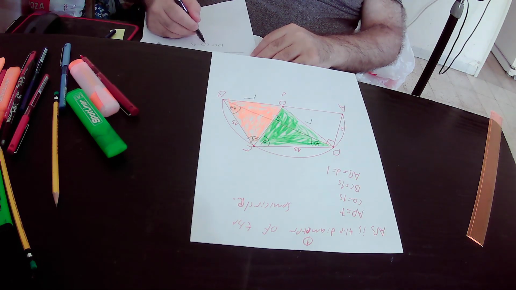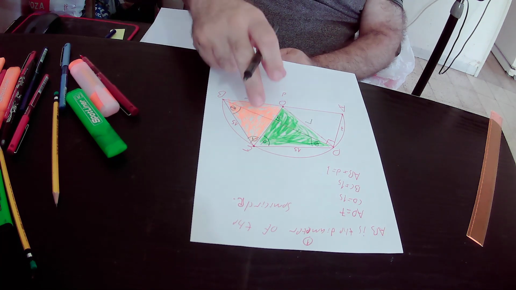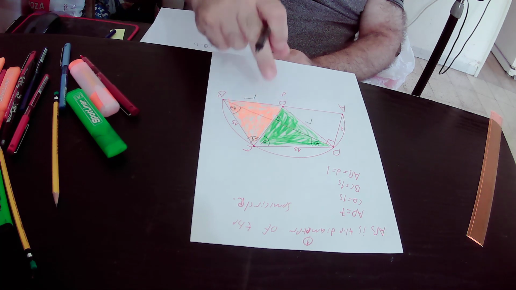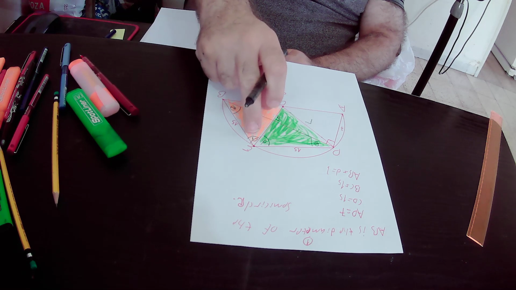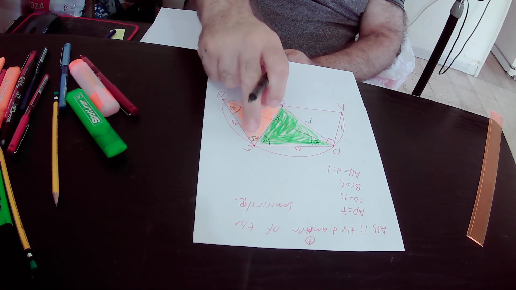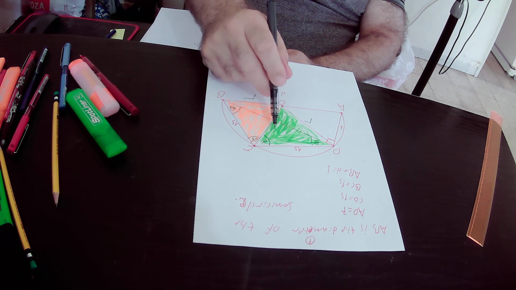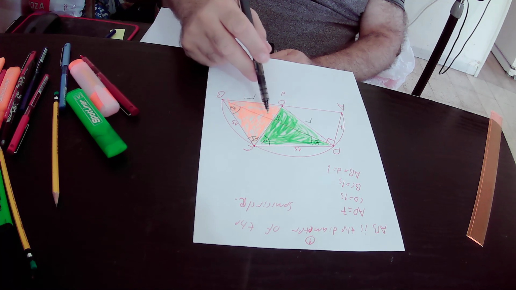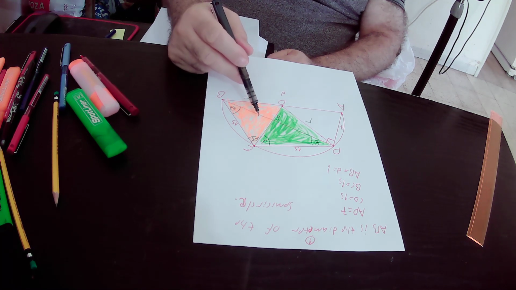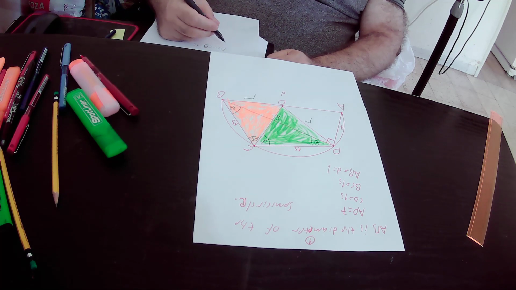And actually side EC is a common side. It belongs to the green triangle, triangle ECD, and side EC also belongs to the orange triangle, triangle ECB. So EC equals EC.